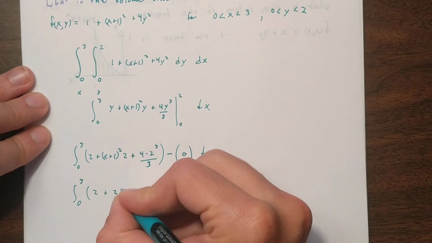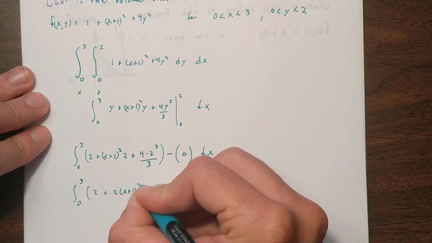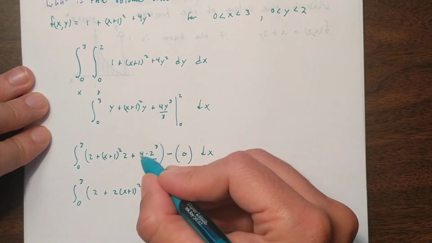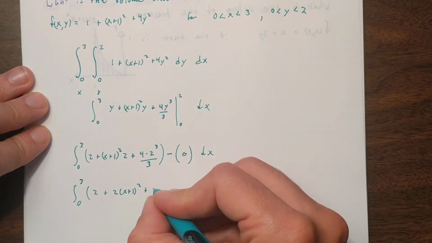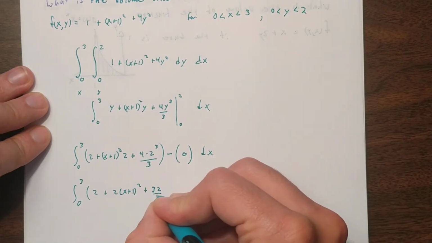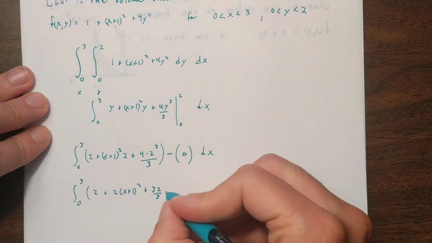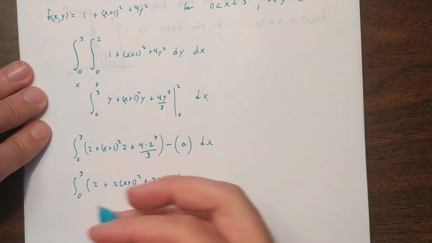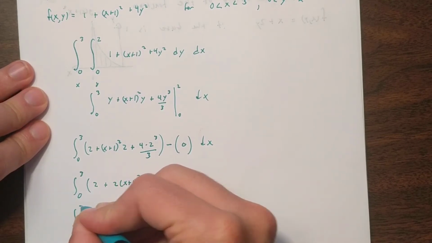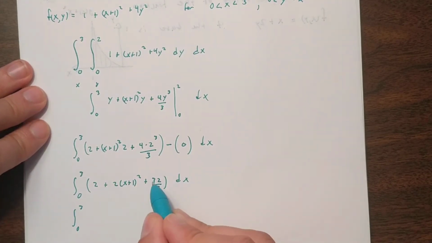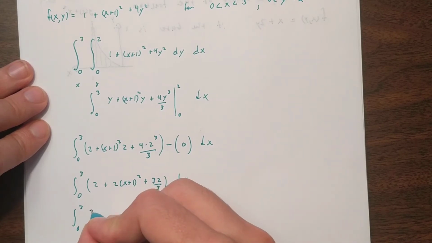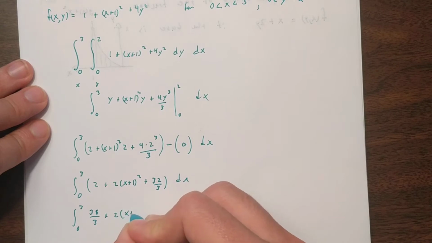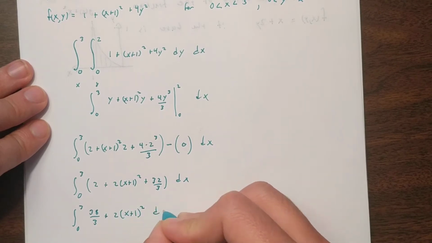Plus 2 times (x plus 1) squared plus, this looks like it's going to be 8 times 4, which is 32, so this is 32 thirds, dx. By the way, I get to rewrite this again. In thirds, this is 6. So I'm going to go up to 38 thirds plus 2 times (x plus 1) squared dx.